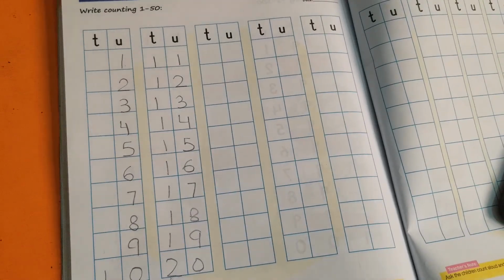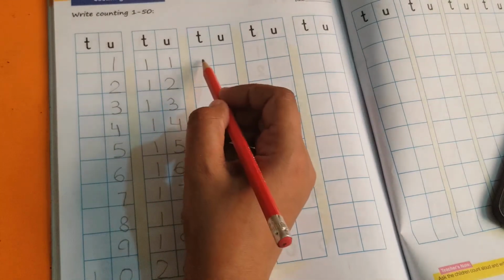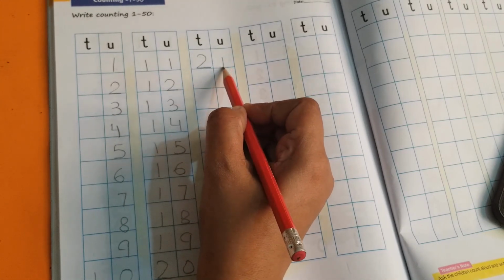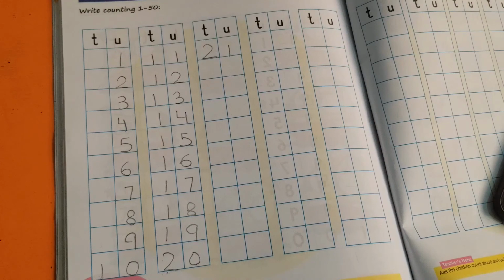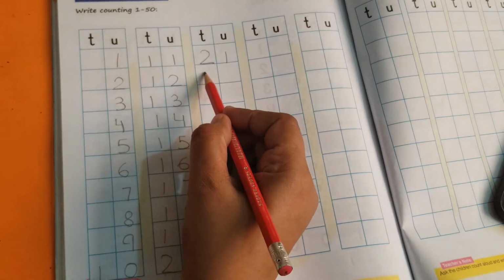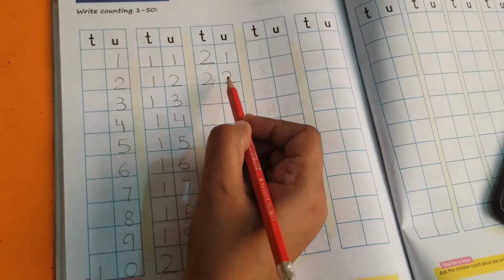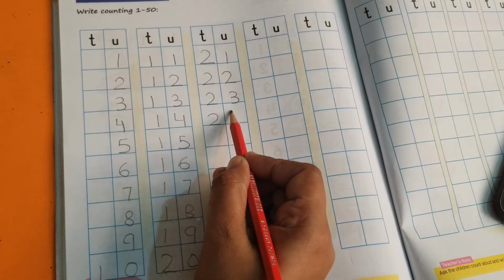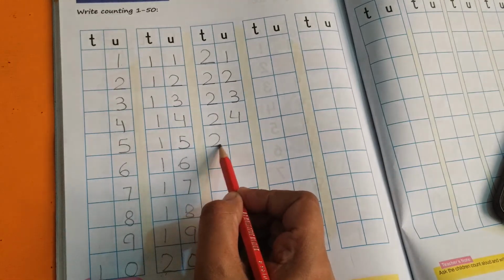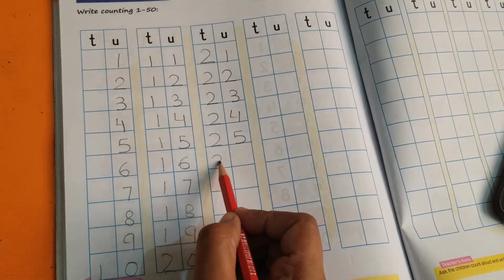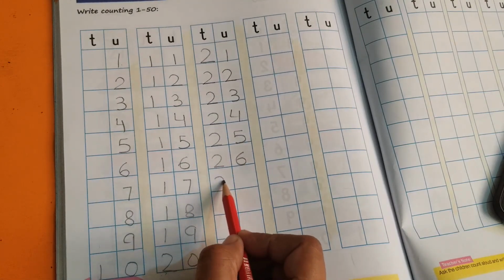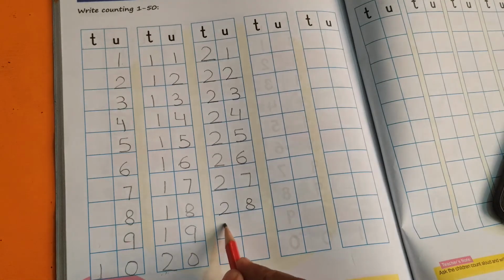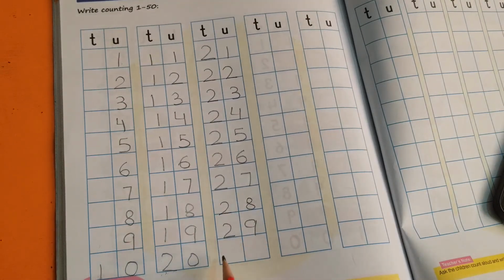Now children, tell me what comes after 20? Yes, we will start the line of 20. 2 tens and 1 makes 21. Now, what comes after 21? 2, 2, 22. 2, 3, 23. 2, 4, 24. 2, 5, 25. 2, 6, 26. 2, 7, 27. 2, 8, 28. 2, 9, 29.